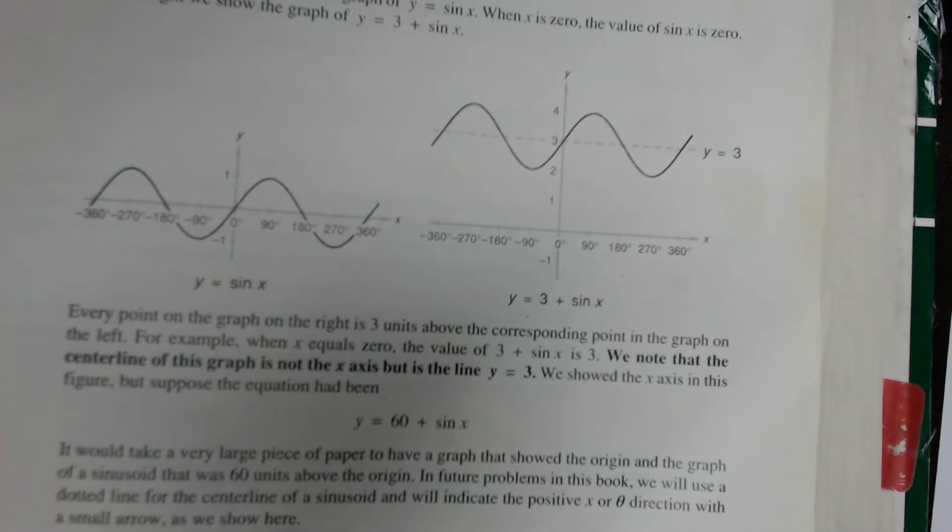And we already learned about how to adjust the height or the wavelength of a sinusoid. And I believe, did we talk about learning how to shift them left and right? Can't remember. But we're going to learn about shifting them up and down right now. I don't believe we have left and right shifts yet. We'll get to that eventually.